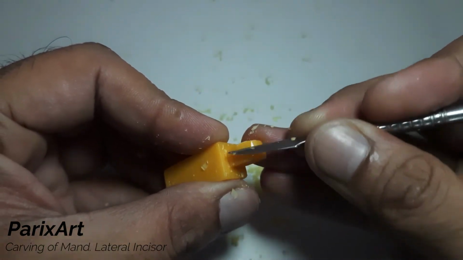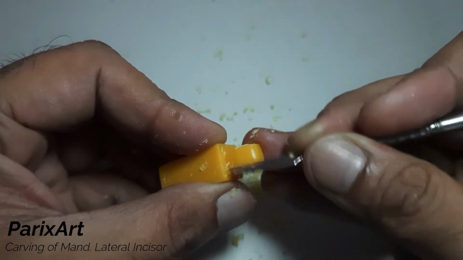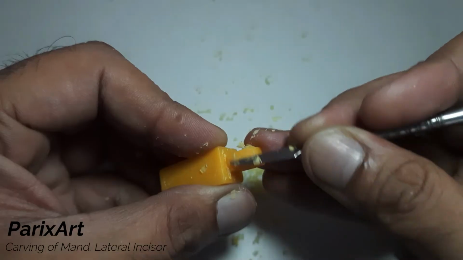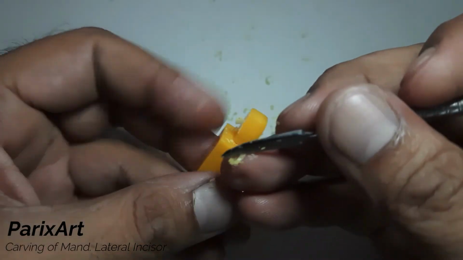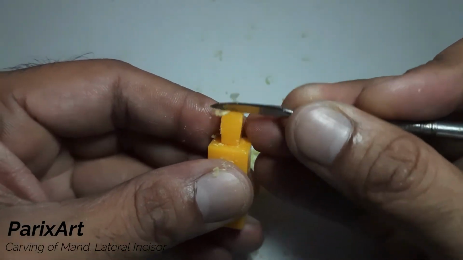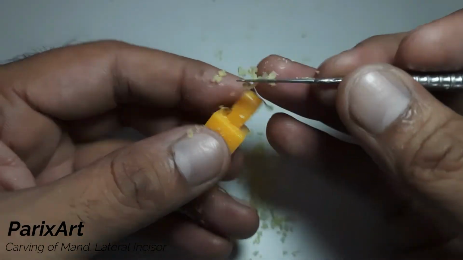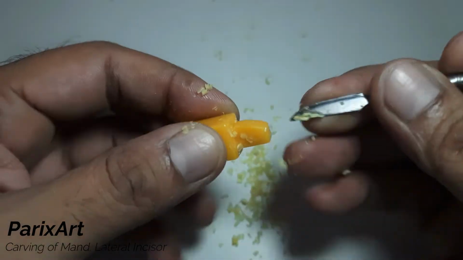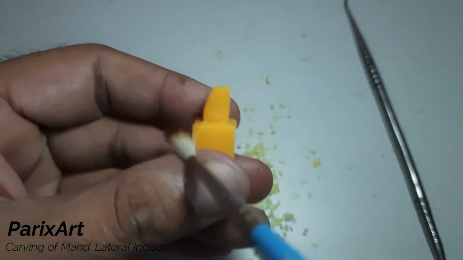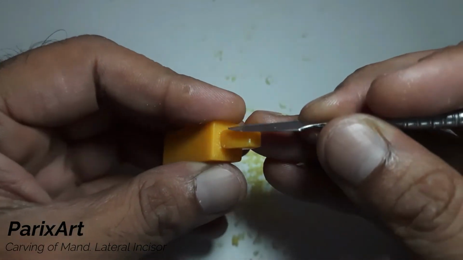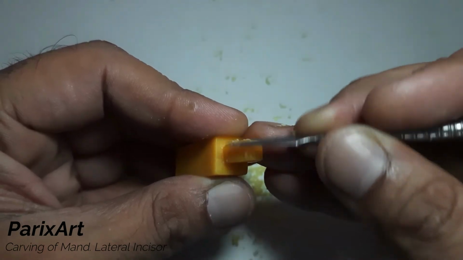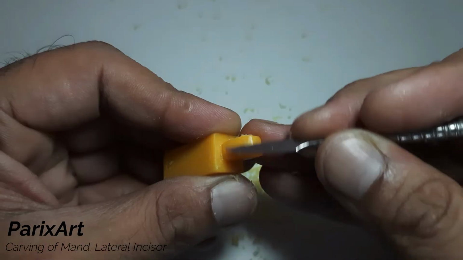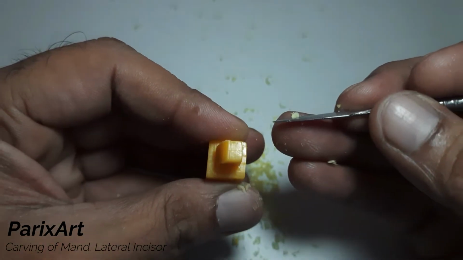Carve little less on the mesial and more on distal. This is to add the characteristic feature of the lateral, which is distally rotated incisal edge. Here you can see the slight rotation of the edge.